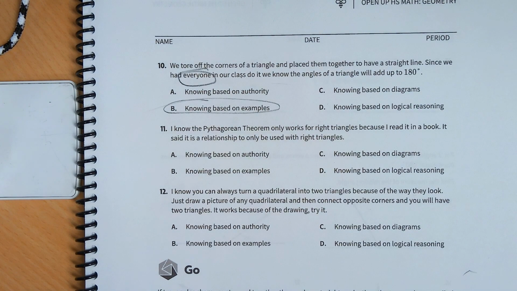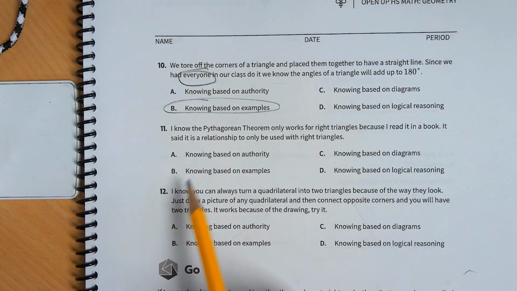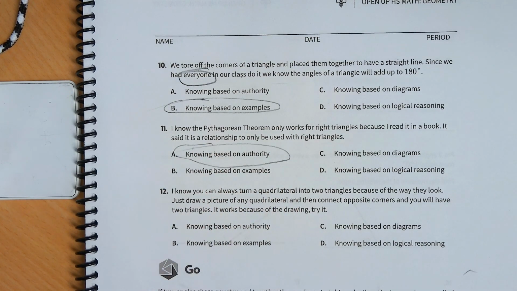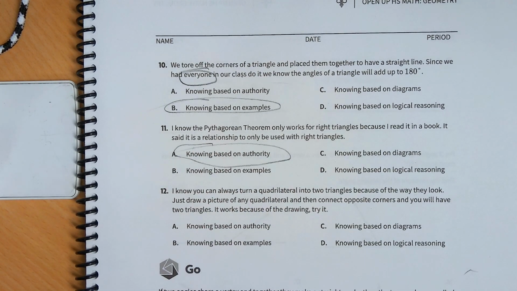Number 11. I know the Pythagorean theorem only works for right triangles because I read it in a book. It said it is a relationship to only be used with right triangles. A book is an authority. You didn't do an experiment. You didn't make a conclusion. You just read it and said, okay, yeah. There's a lot of trust based in the authority ones.